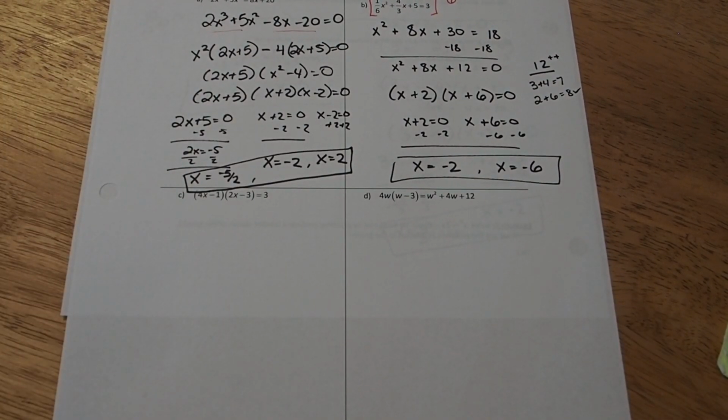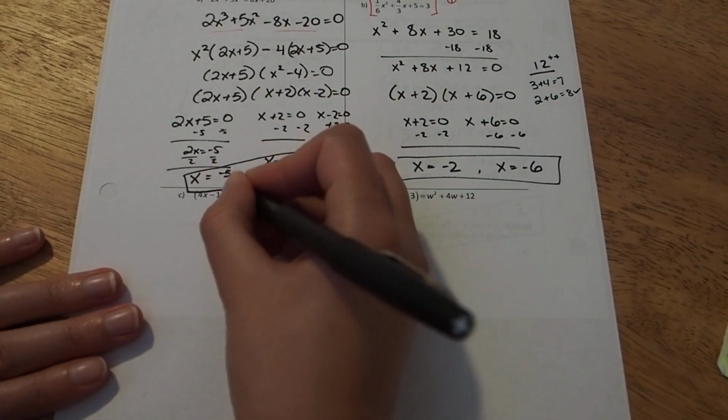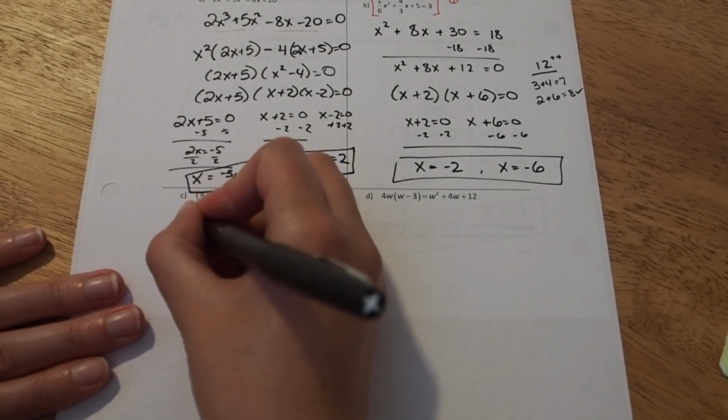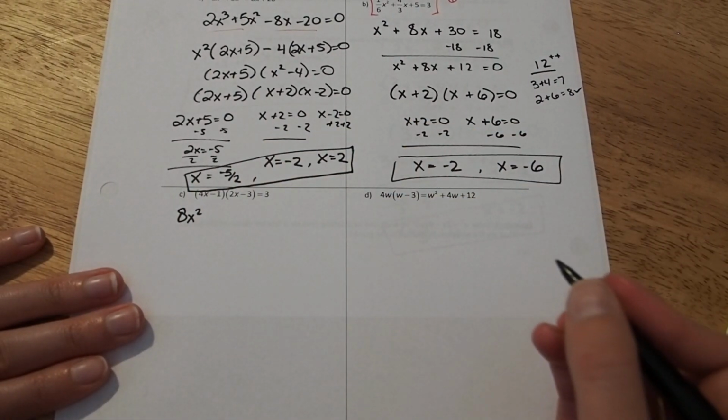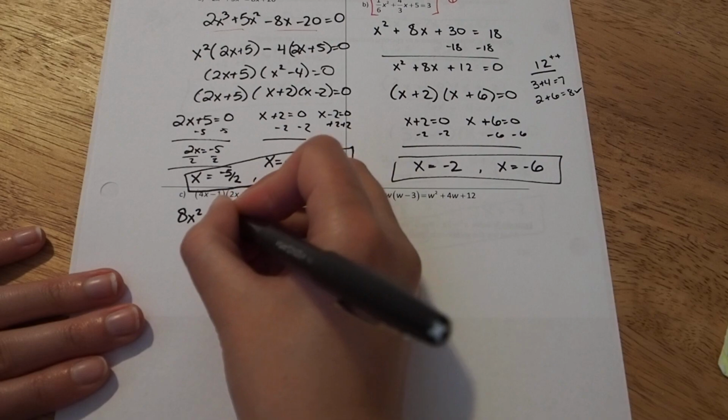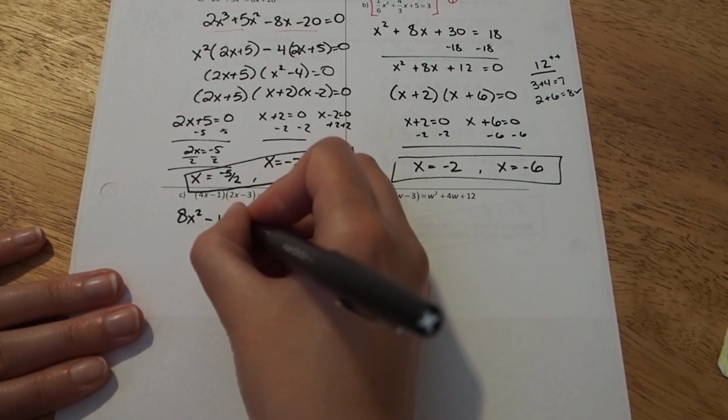Parts C and D. I need to do some distributing here before I can begin to solve, because I need to get my like terms combined so that I can get this all written in one line and get it factored. So first, distribute. 4x times 2x is 8x squared. 4x times 3 is going to be negative 12x.